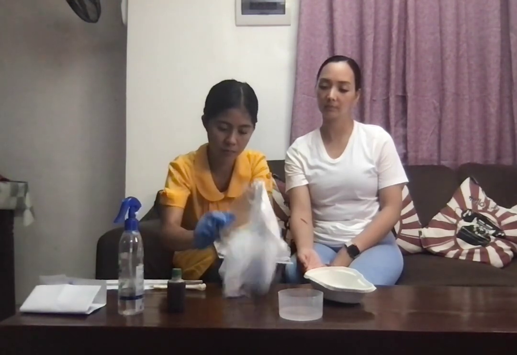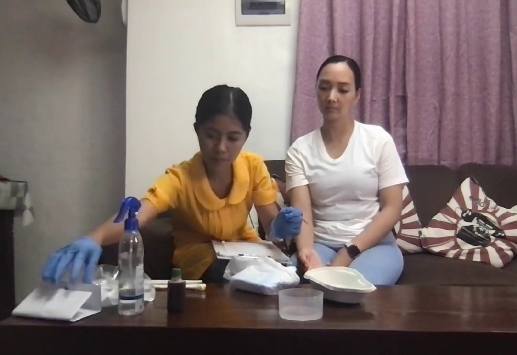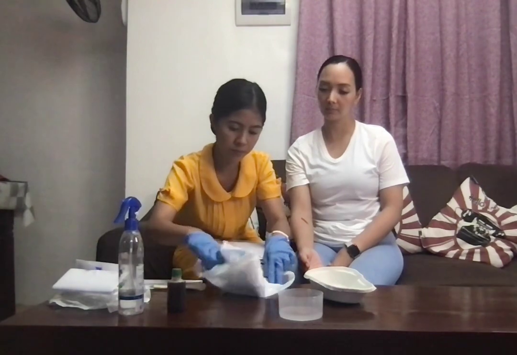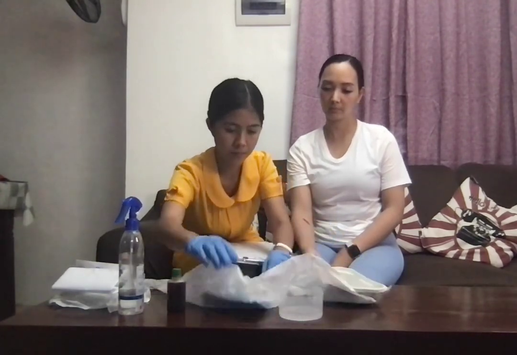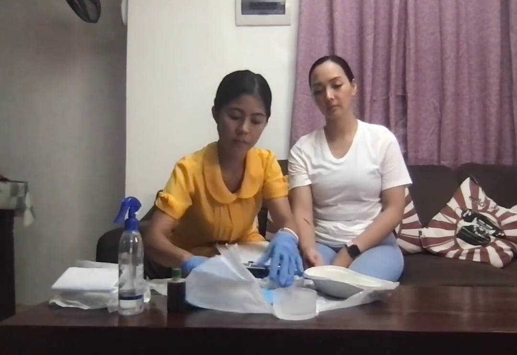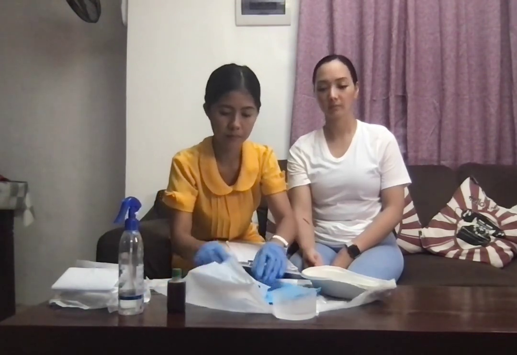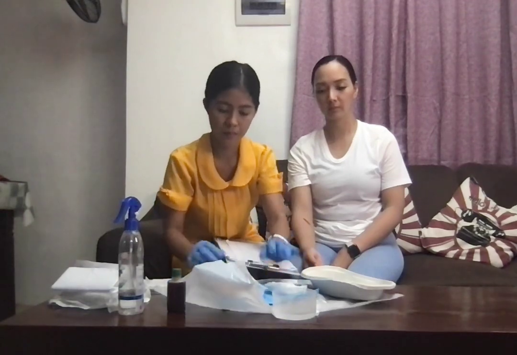And the solution might be poured directly over the gauze or sponges, or over a container for small cleaning jobs, or into a basin for more complex or larger cleaning. After that, I'm going to put on sterile gloves.